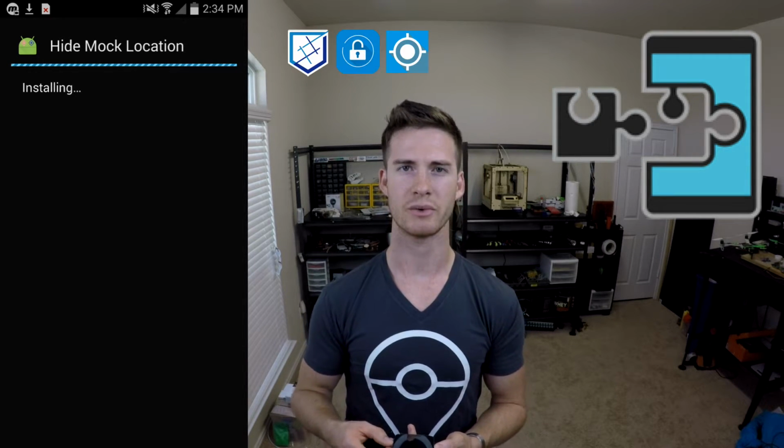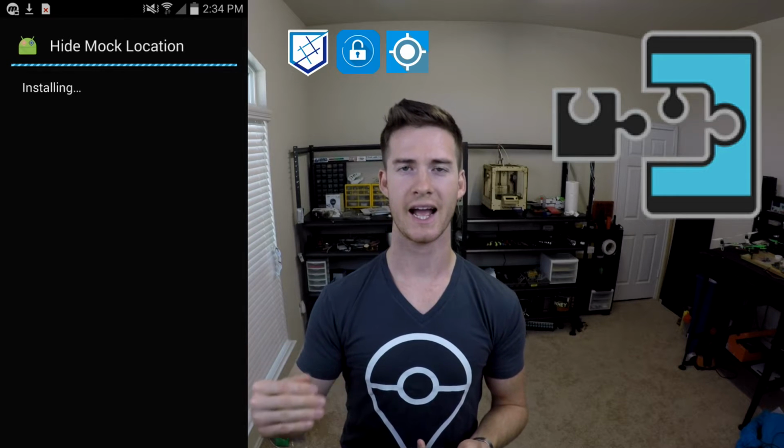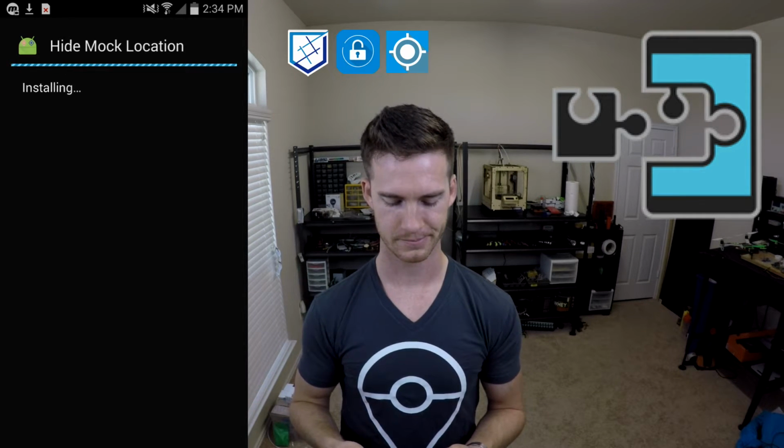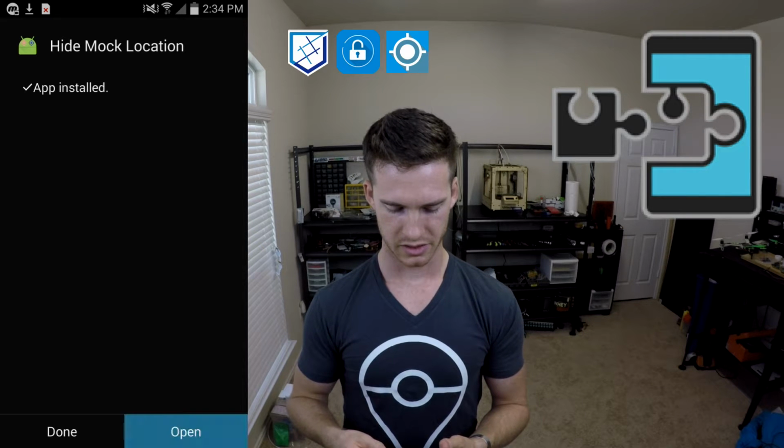Once that finishes installing, we're going to open it up, and then we have to select which apps we want to hide our mock locations from. And that's, of course, going to be the Pokemon Go. So make sure that you already have the Pokemon Go app installed at this point so that you can tell it to hide it from that.